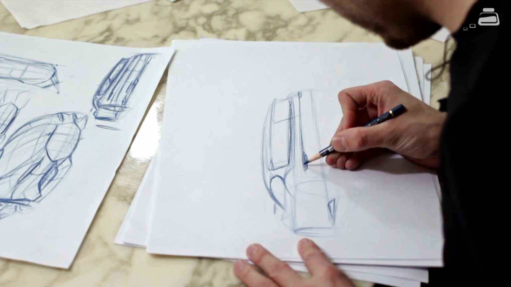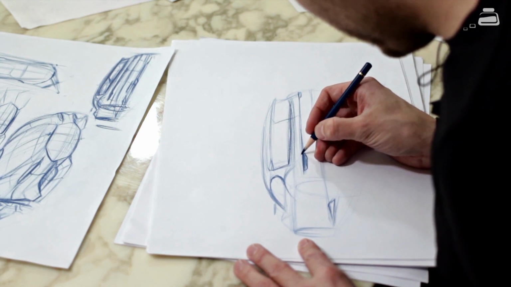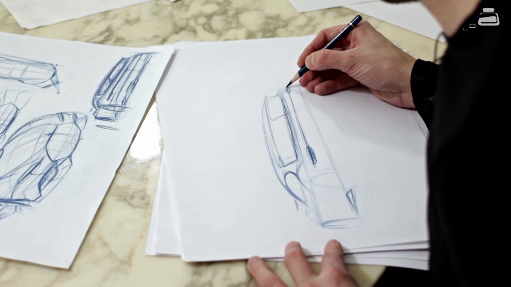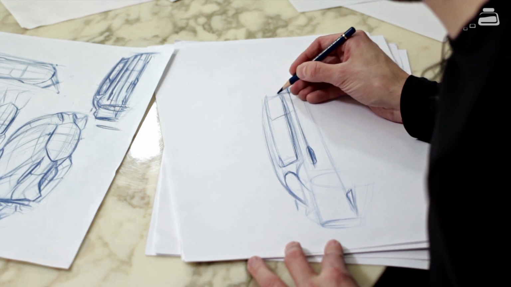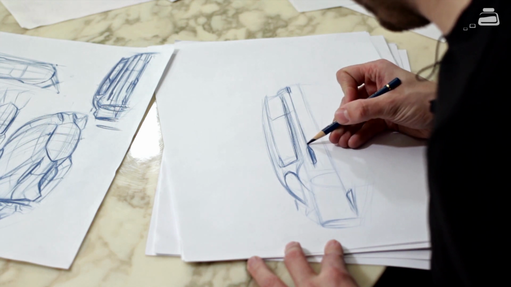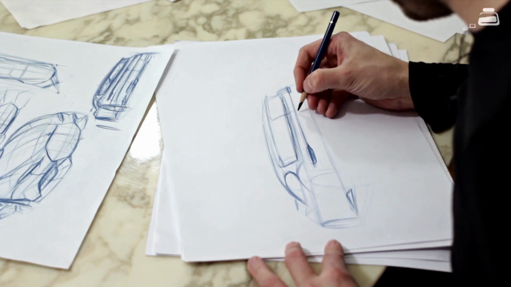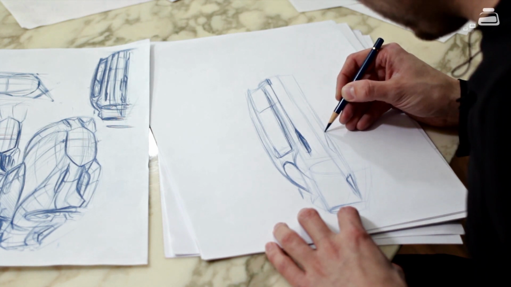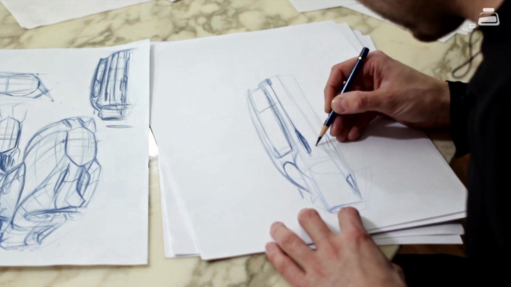Can make a similar kind of tail lamp design like front. It looks a bit Volkswagen-ish. And we have this light catching feature here in the back. Okay.